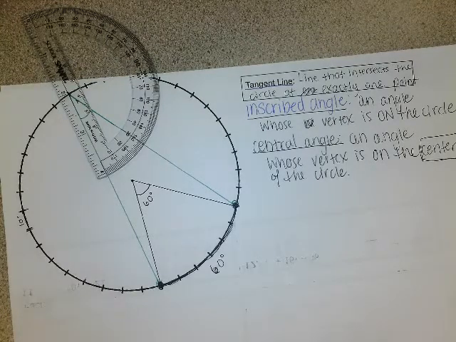Now see how your vertex doesn't make it all the way to the circle? So it's going to mess up your angle a little bit. Alright, so where does it hit? 150 is obtuse, right? Is this obtuse? Okay, so it must be the other number. There you go.